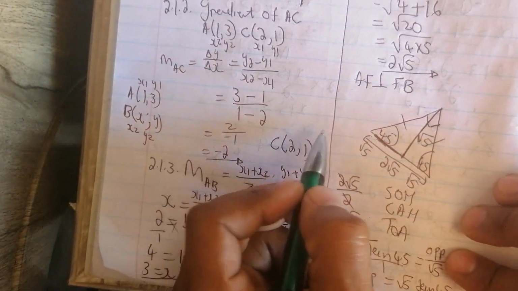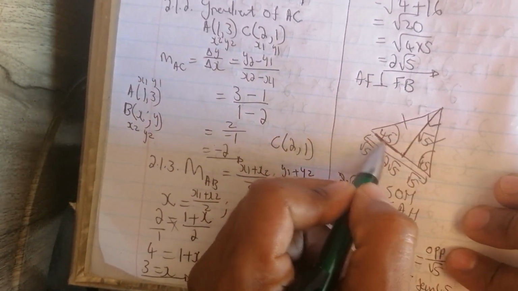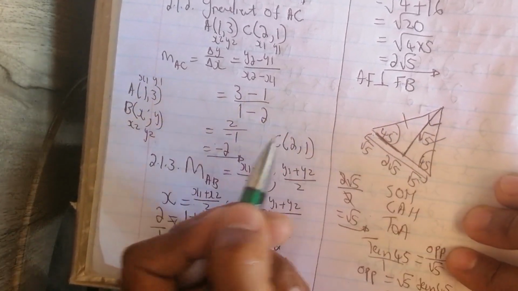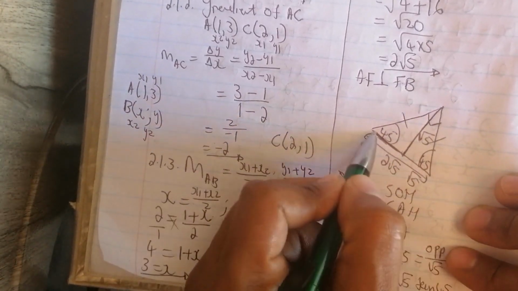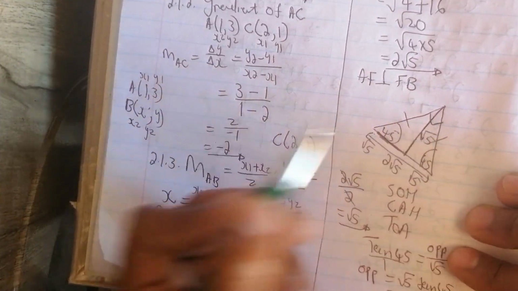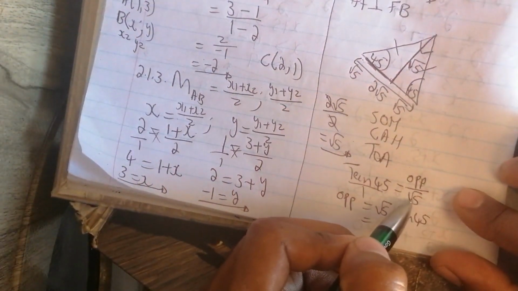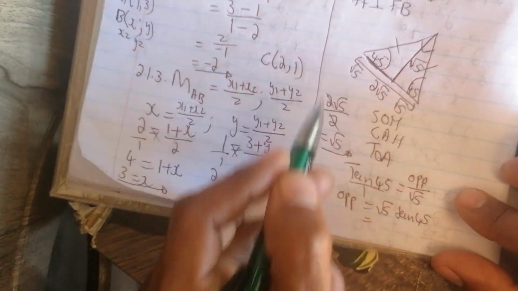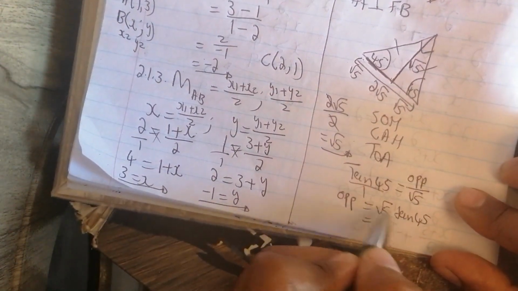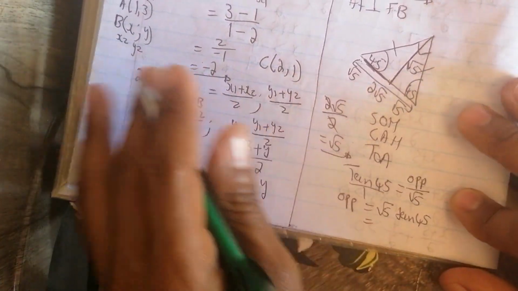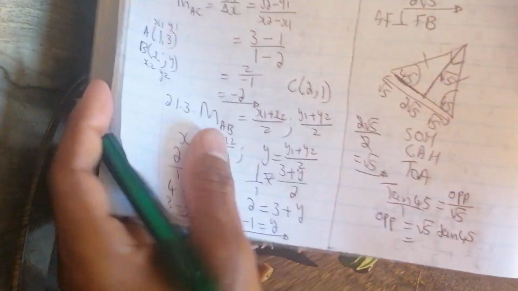This is something very important. So this side is equal to that side. This is exactly what we get, because tan 45 equals opposite over adjacent, which is the square root of 5, and this is what you will find, because tan 45 is equal to 1. So I have that. So I can now calculate the area.